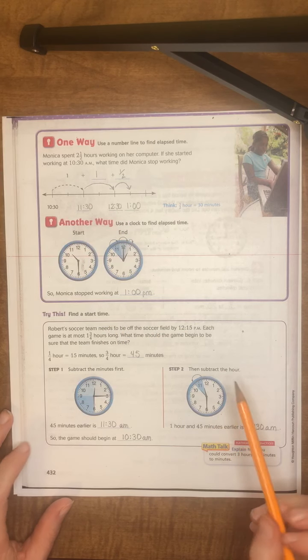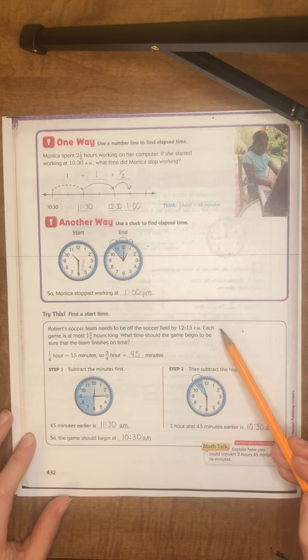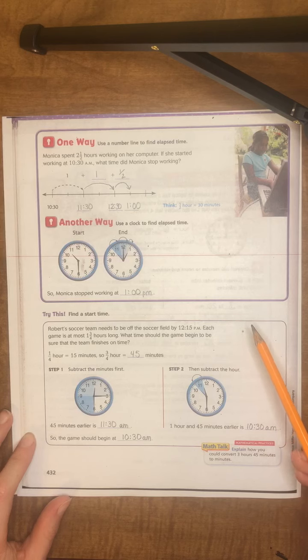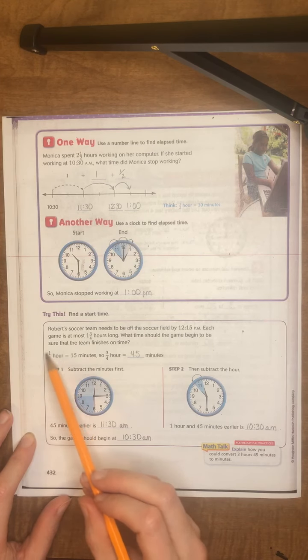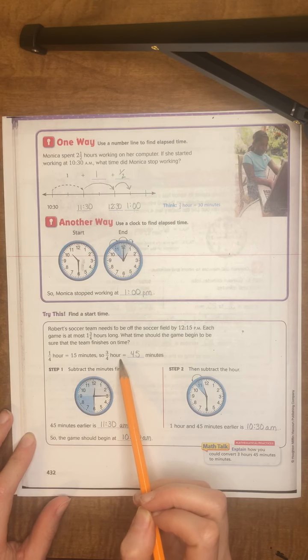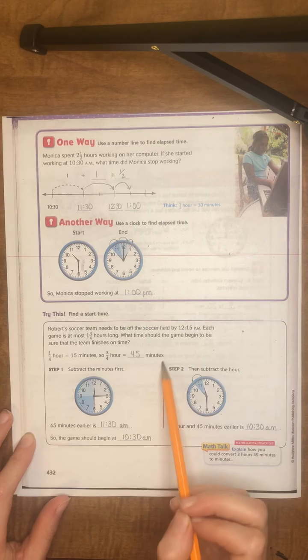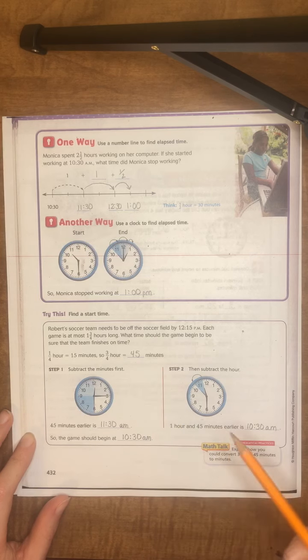So finding a start time. Robert's soccer team needs to be off the soccer field at 12:15 p.m. Each game is at most 1 3/4 hours long. What time should the game begin to be sure that the team finishes on time? So 1/4 of an hour is 15 minutes. So 3/4 of an hour would be like if you multiplied the 15 times 3. And you'd get 45 minutes.